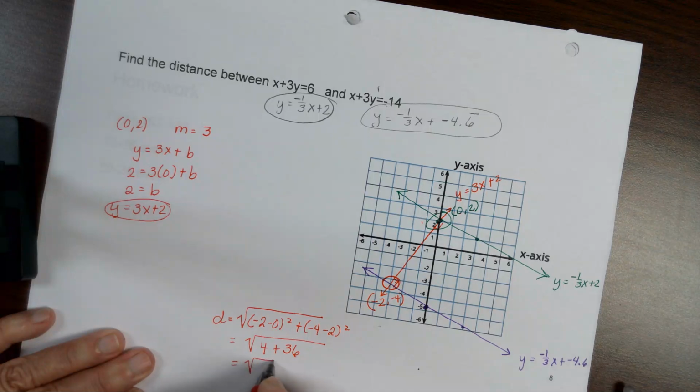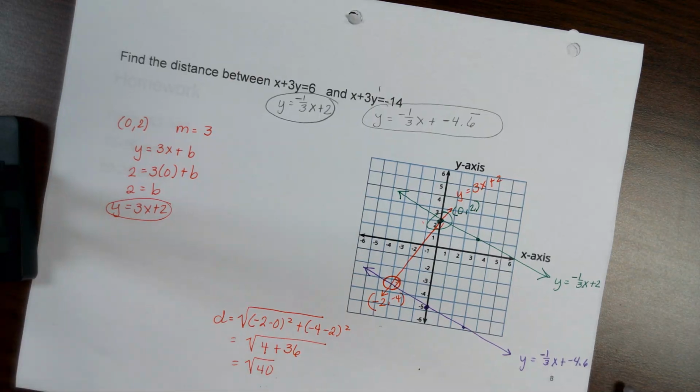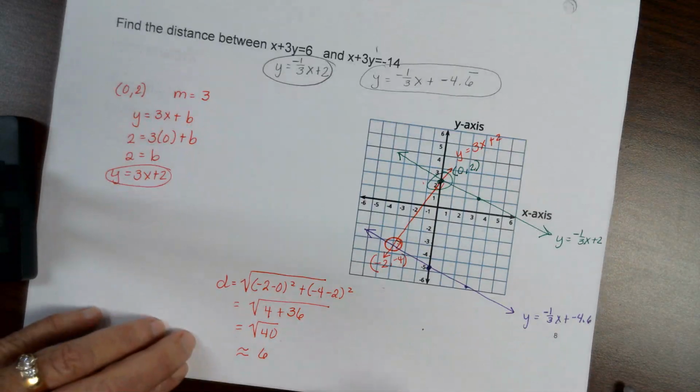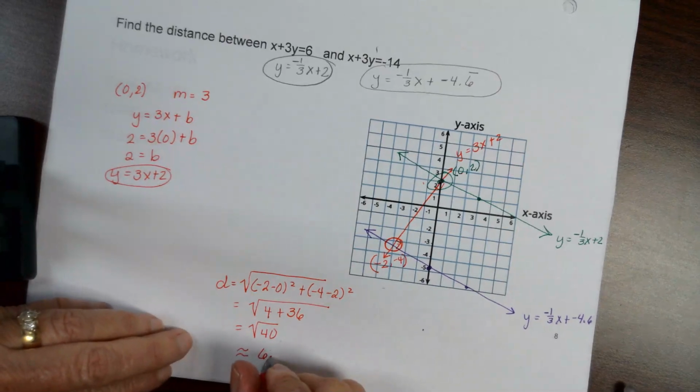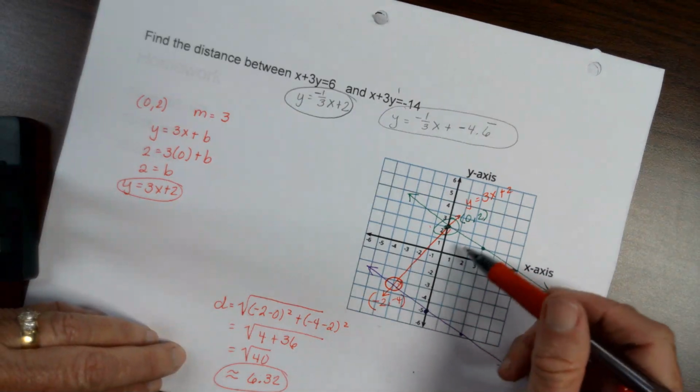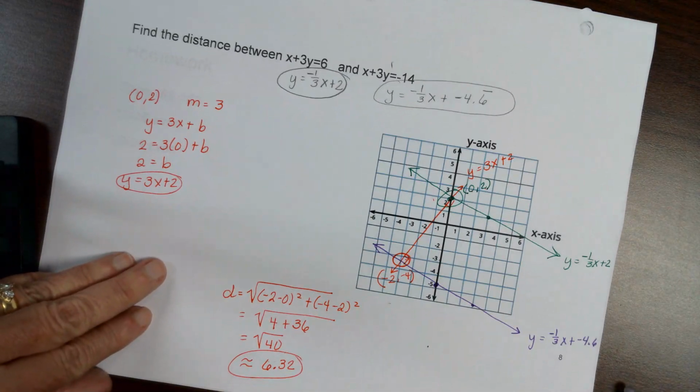So I'm looking for the square root of 40, which is equal to approximately 6.32. So that will be the distance between that green line and that purple line.